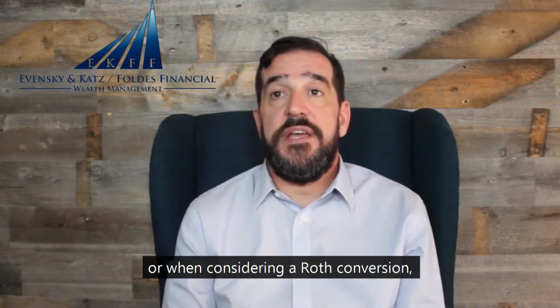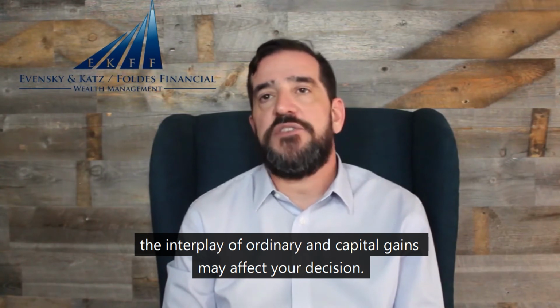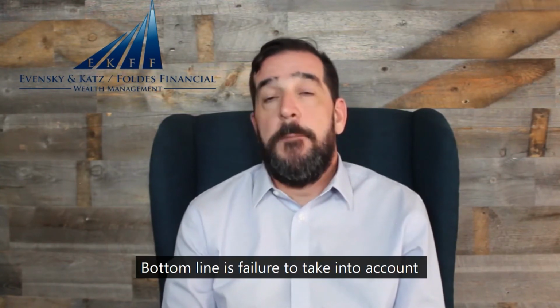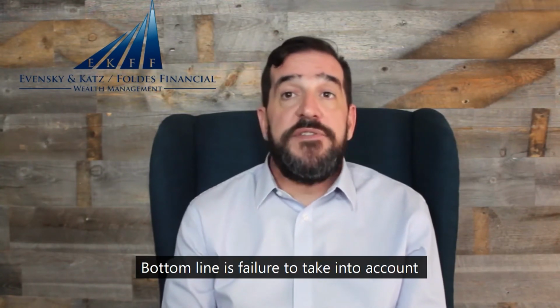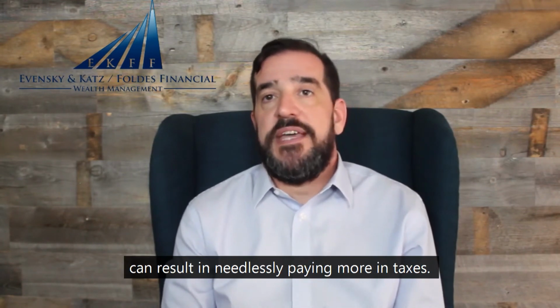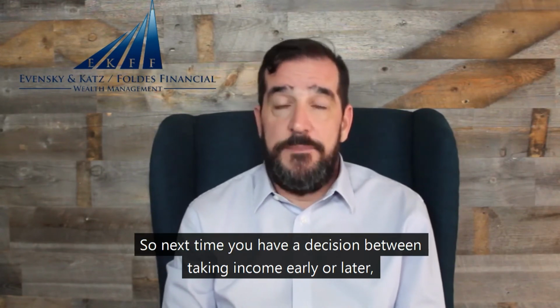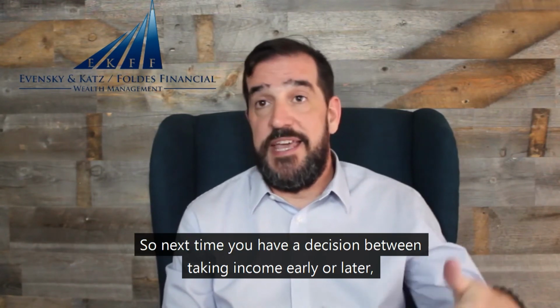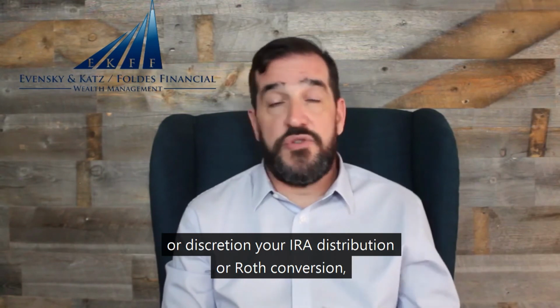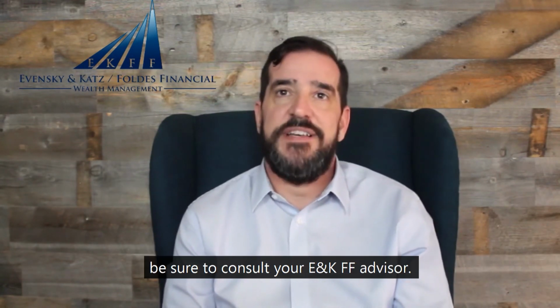Or when considering a Roth conversion, the interplay of ordinary and capital gains may affect your decision. Bottom line is, failure to take into account this interplay between different types of income can result in needlessly paying more in taxes. So next time you have a decision between taking income early or later, or a discretionary IRA distribution or Roth conversion, be sure to consult your E&K FF tax advisor.